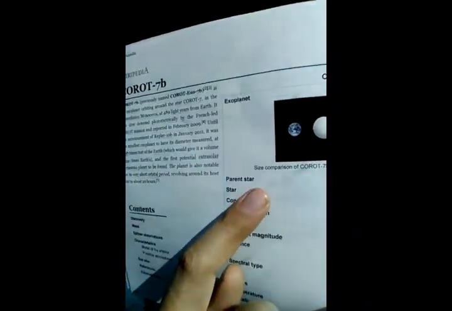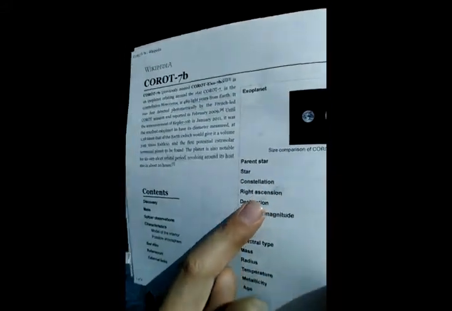But the fact is CoRot-7b here and the continuum, they have a parent star. CoRot-7b is orbiting, it says here, a parent star. I don't know if you can see that. But it's very, very dangerous wording. Parent star sort of takes the idea that the star birthed the planet, and they both are orbiting each other.